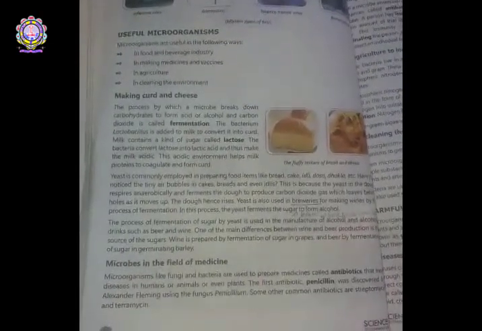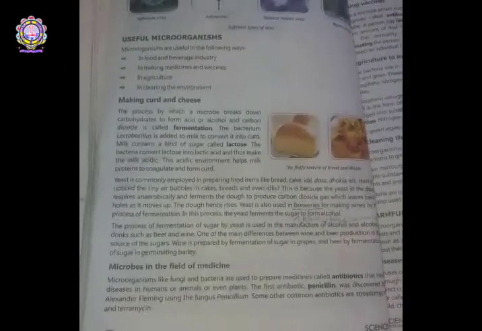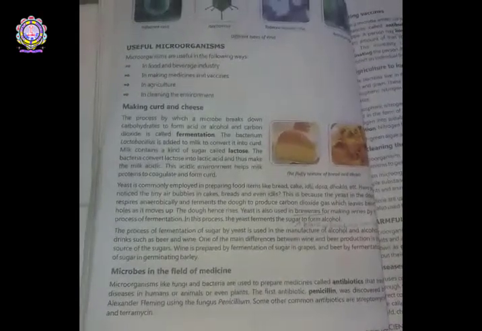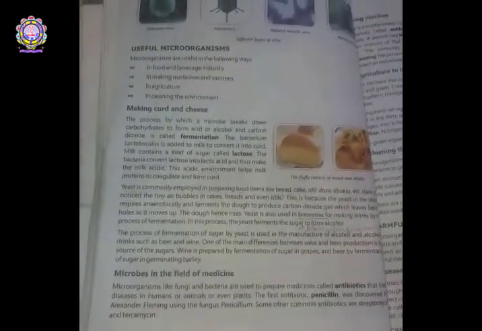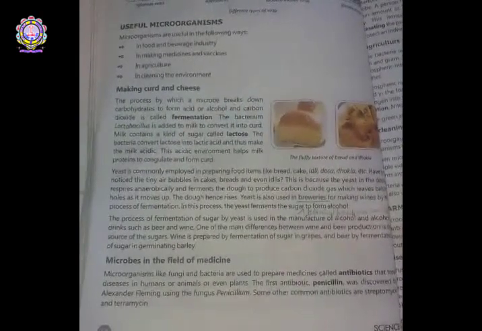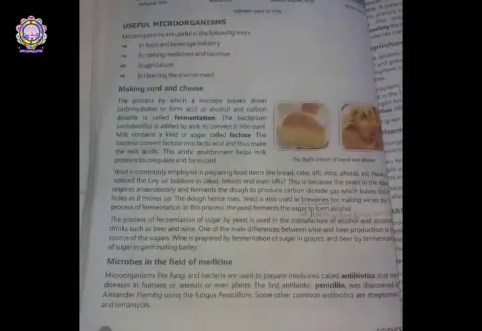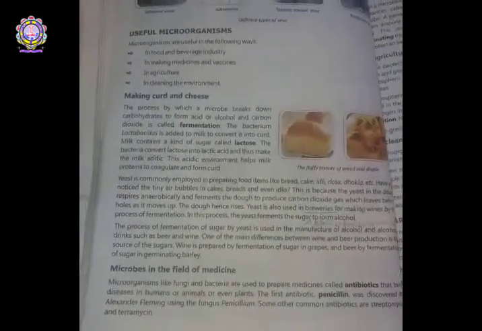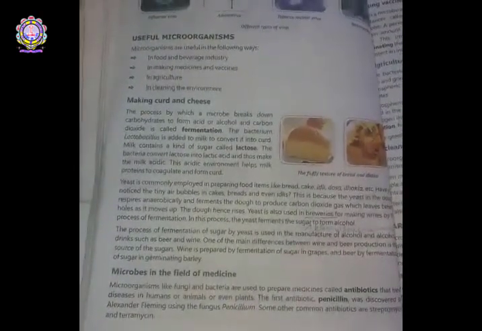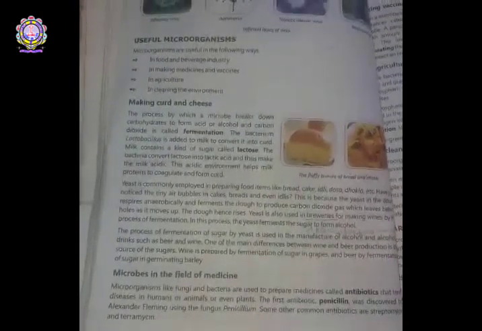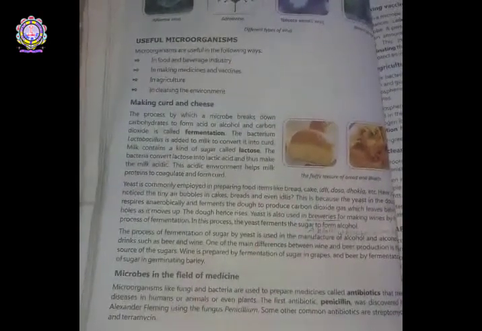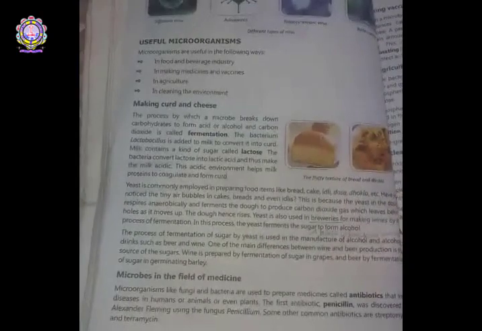The process of fermentation of sugar by yeast is used in the manufacture of alcohol and alcoholic drinks such as beer and wines. Depending on the type of raw materials used for fermentation and the type of processing, different types of alcoholic drinks are obtained. Wine and beer are produced without distillation, whereas whiskey, brandy, and rum are produced by distillation of the fermented froth.